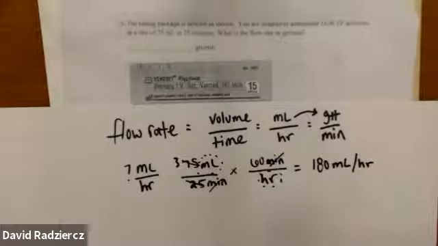Sometimes you'll have something like 75 milliliters over 90 minutes or over 20 minutes. If you ever get stuck calculating the flow rate in milliliters per hour, just remember to convert minutes to hours, and that should help you out.